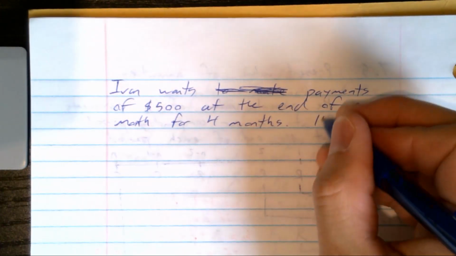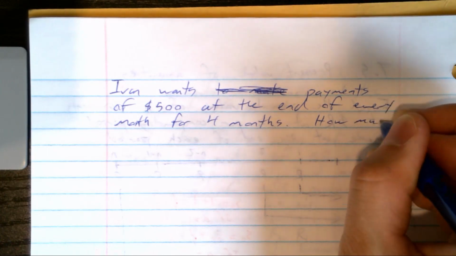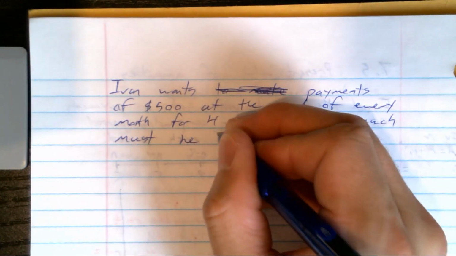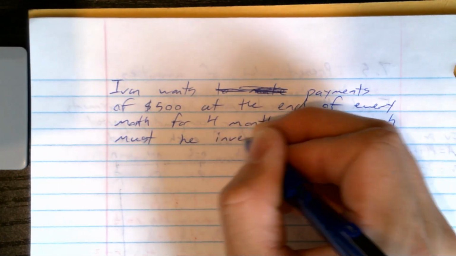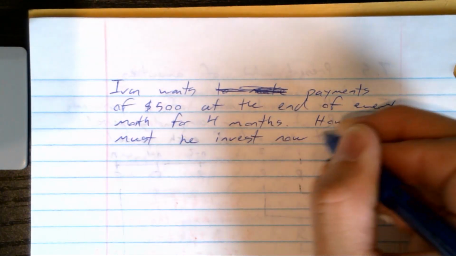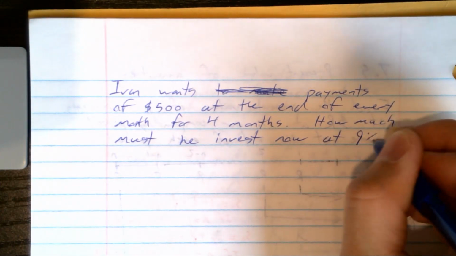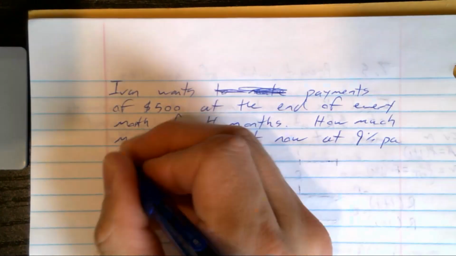Let's figure out how much he must invest now at 9% per annum, compounded monthly.